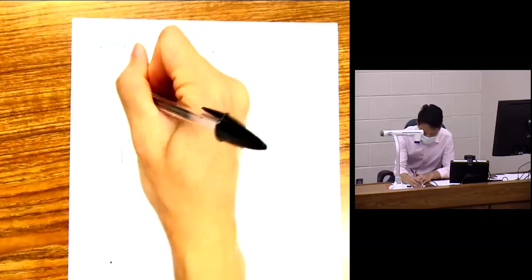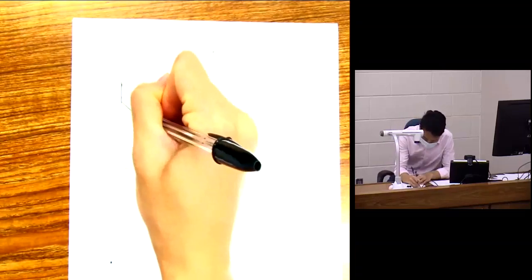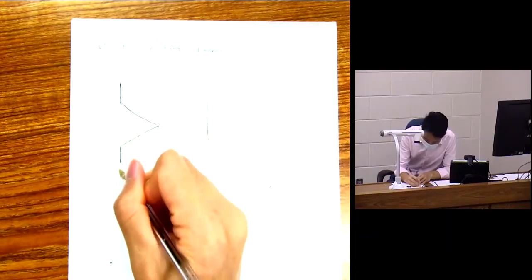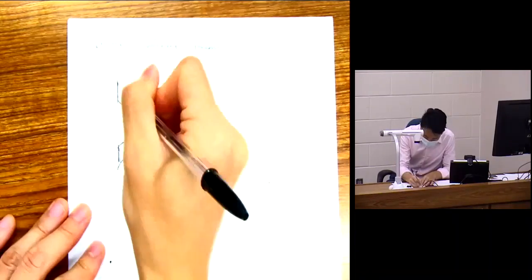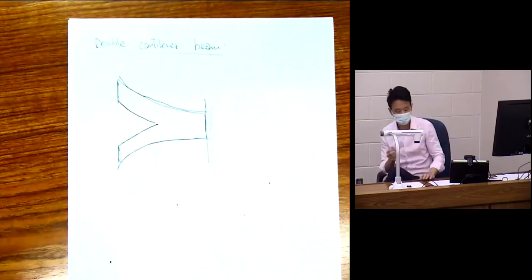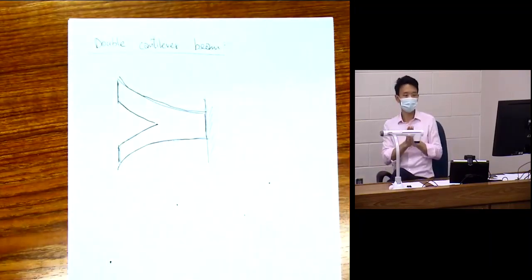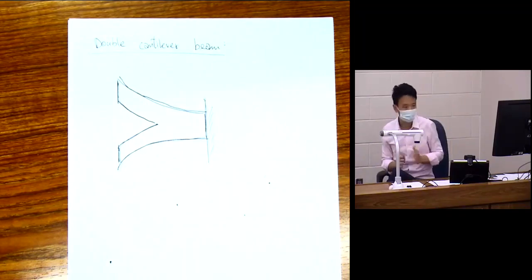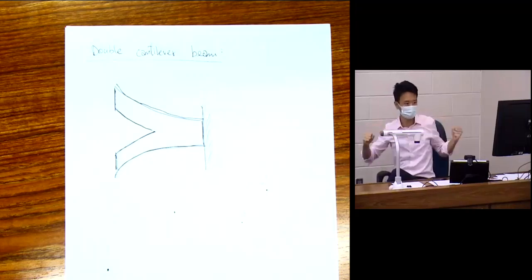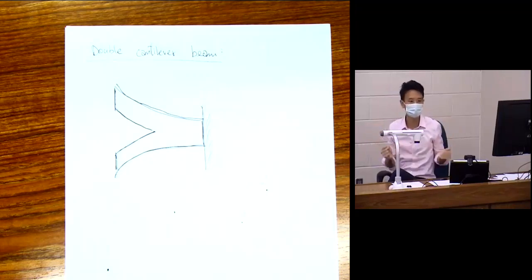So let's do this. It's called double cantilever beam. So think about this, right? This is very common in many things. You have a piece of material that you kind of peel out, right? So this is the double cantilever beam configuration of fracture.